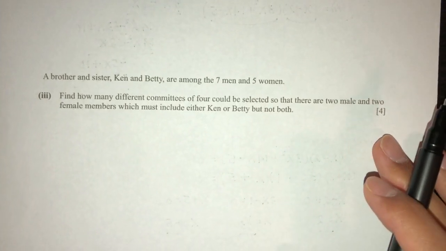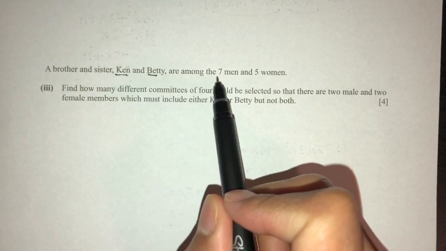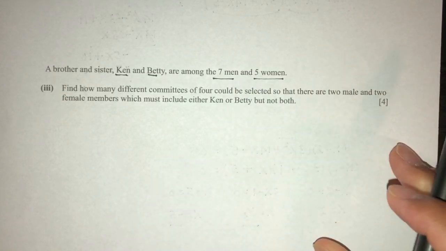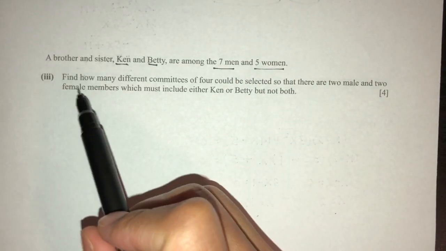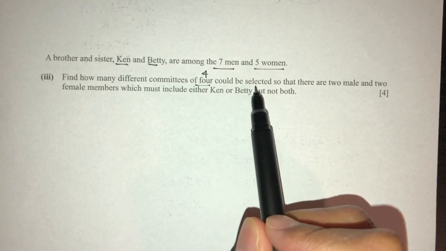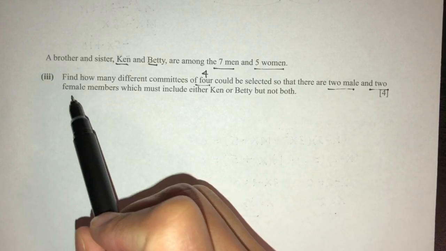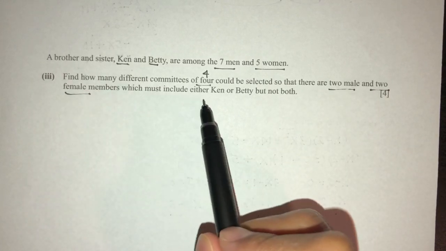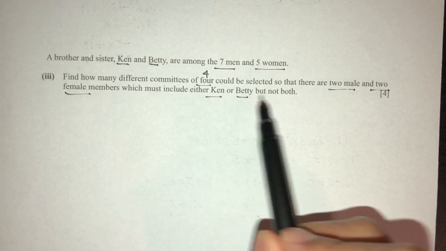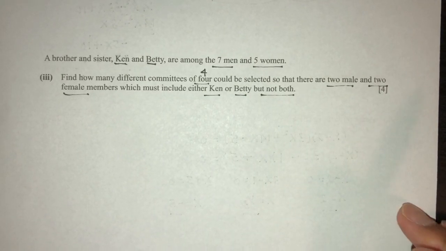Now next part here we have a brother and a sister, Ken and Betty, are among the 7 men and 5 women. So part 3, find how many different committees of 4 could be selected so that there are 2 males and 2 female members, which must include either Ken or Betty, but not both. So it can only be either or, but not both.